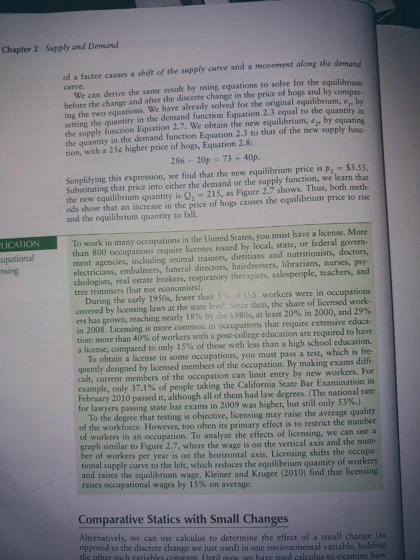Licensing is more common in occupations that require extensive education. More than 40% of workers with a post-college education are required to have a license, compared to only 15% of those with less than high school education.